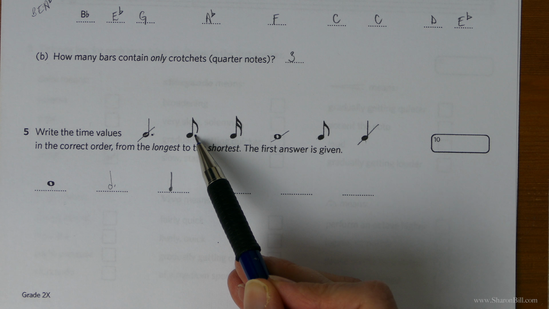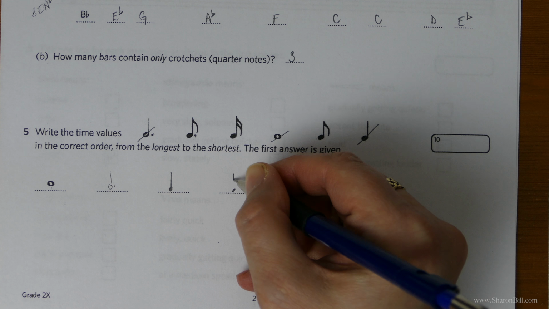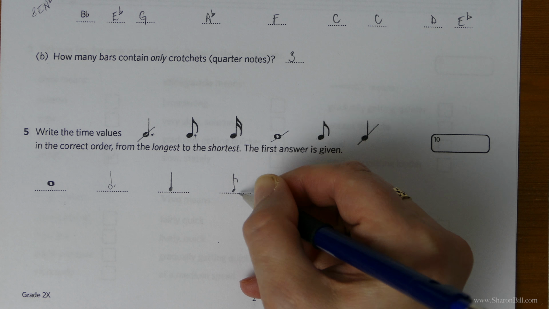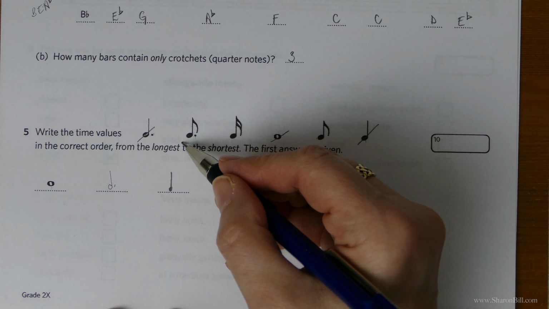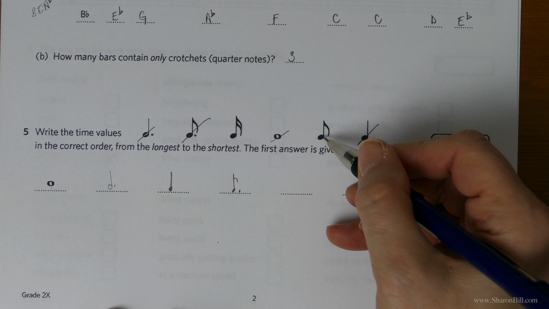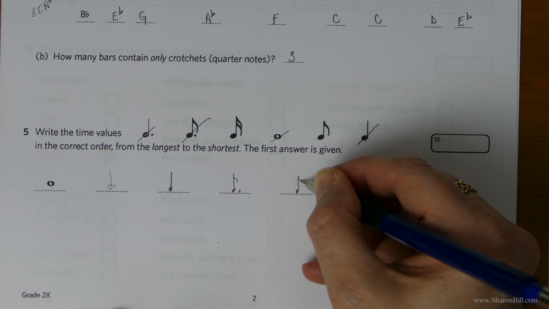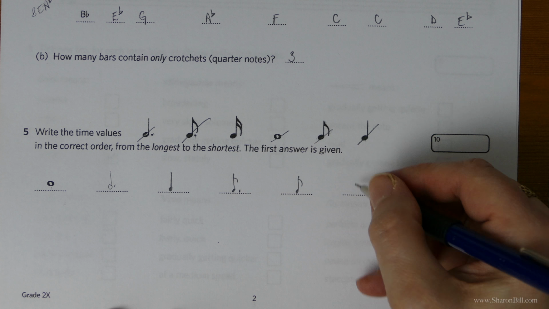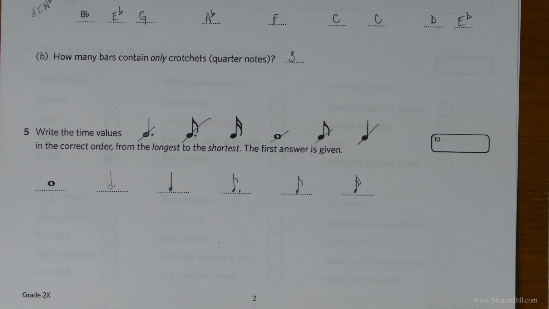So we know that it's this dotted quaver or dotted 8th note that comes next. So we can eliminate that. Now comes the quaver or the 8th note on its own. And then finally we get the semi-quaver or 16th note that comes next.